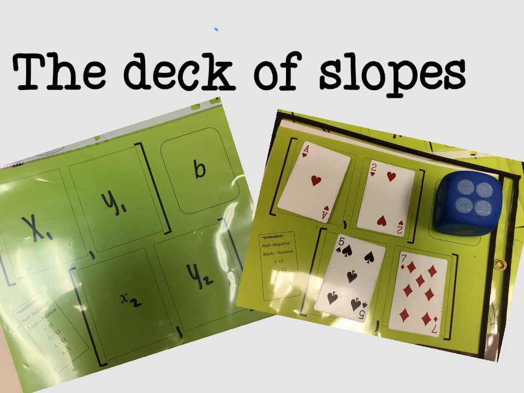Okay, last one. The deck of slopes. Now, this one has instructions on there too. It's pretty simple. You can do it in partners or individual. There's enough mats for whichever one. You all need a dry erase board. But what you're going to do is flip over 4 cards and roll the dice. Then the first set is your first ordered pair. Second is your second ordered pair. Don't forget, negatives are red and positives are black. And then that tells you what the values are.